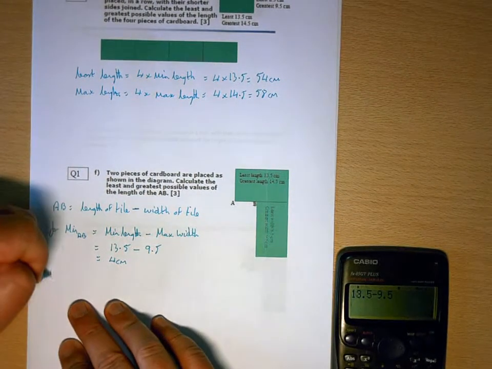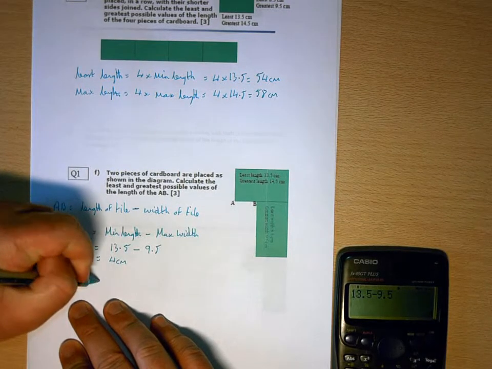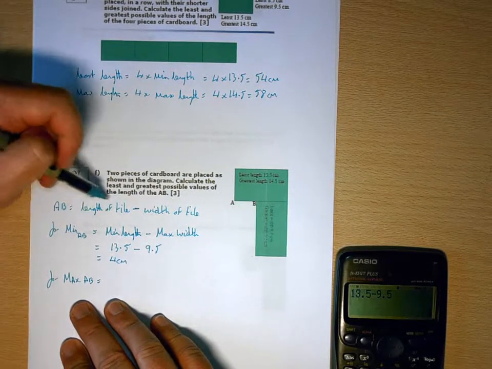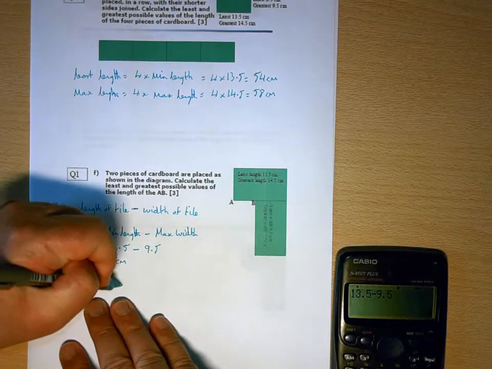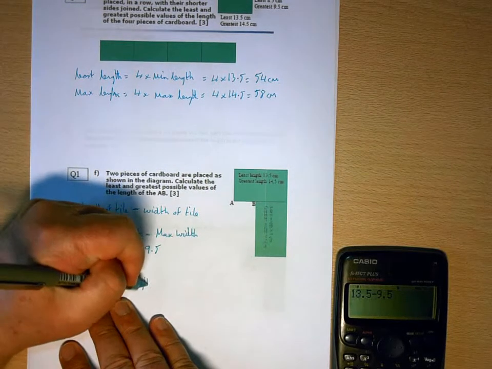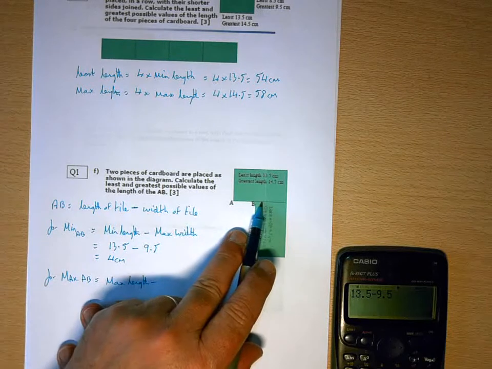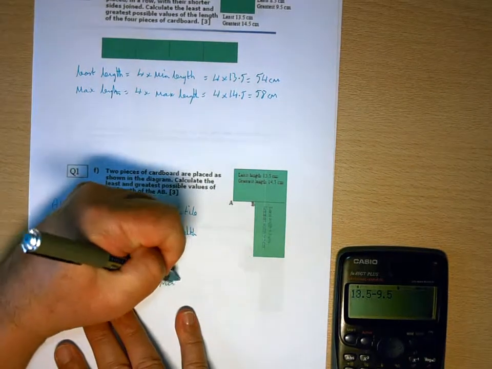If we want that gap to be as large as possible, so for max AB, we want the number that we're subtracting from, the length, to be as large as possible. So we want max length, and we want to take a small number away from it. So we want that width there to be as narrow as possible.